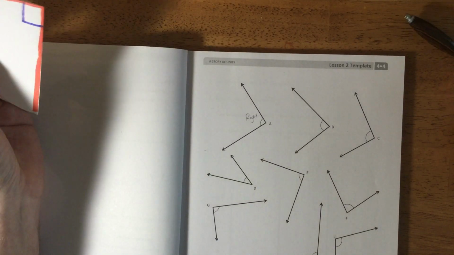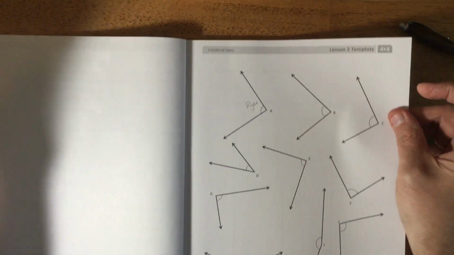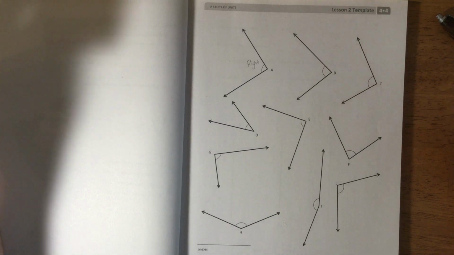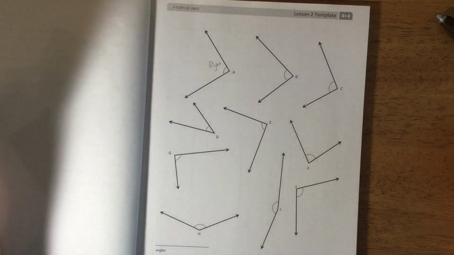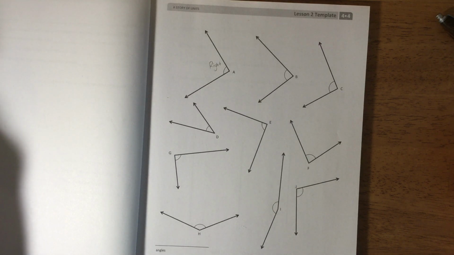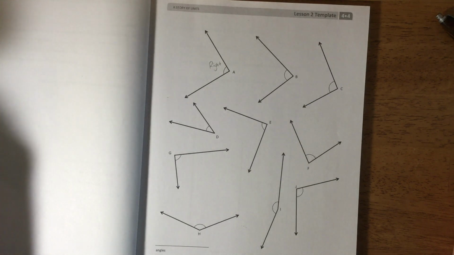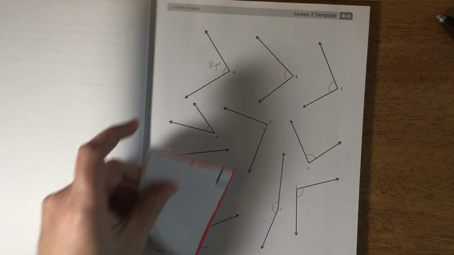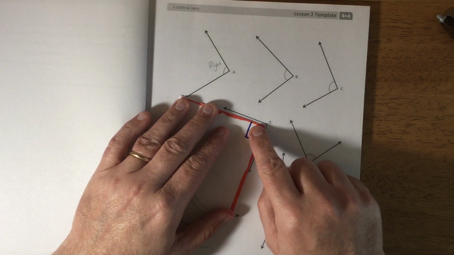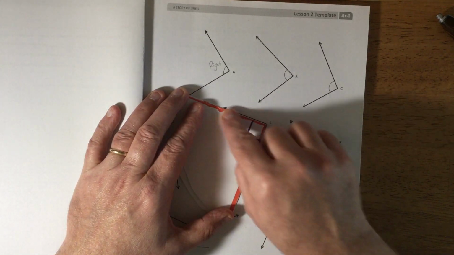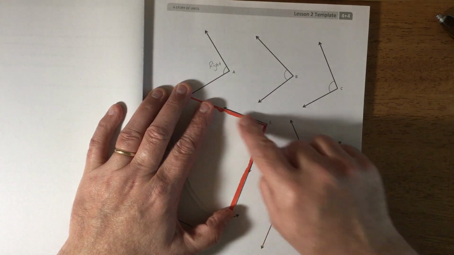Okay, so I want you to look at all of these angles. There's 6 or 7, 8 of them, I'm not sure. How many right angles are there? Or which ones do you think are a right angle? So you can look at them and possibly pick one out. Like I'm seeing, letter E looks like a right angle. So if I test it and put my right angle template that I made, it looks like it matches up pretty good here.